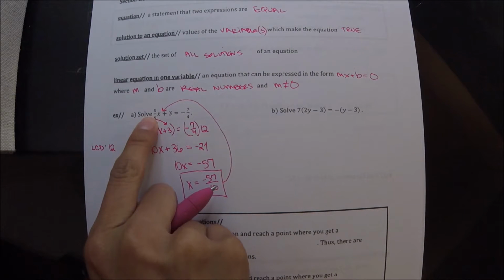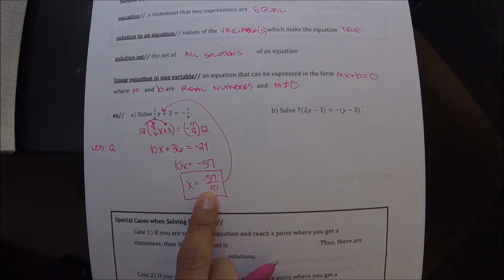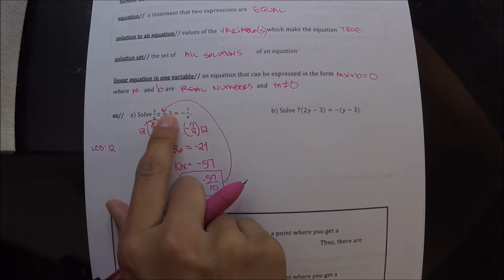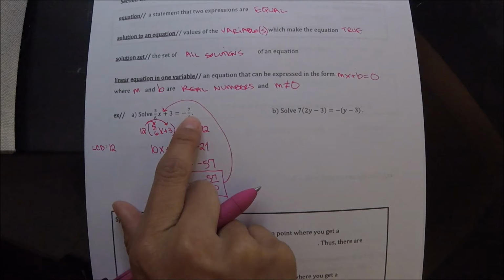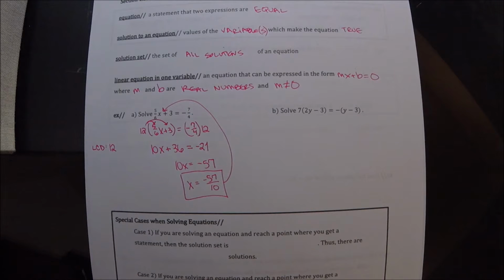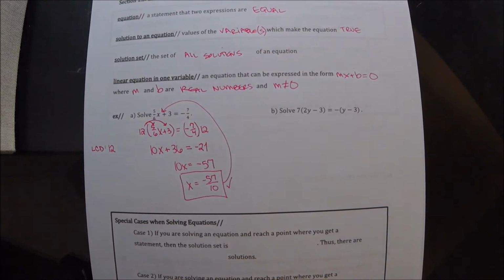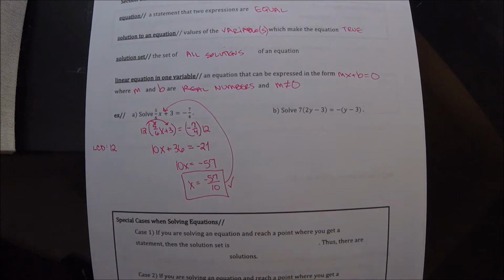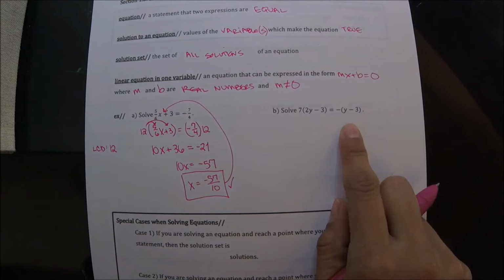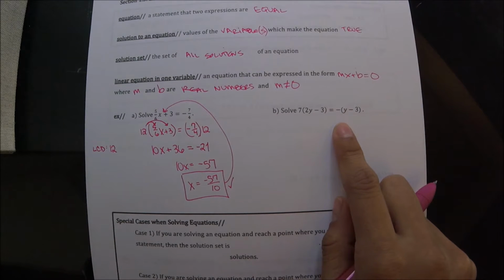And if you plug this back in for the original x value, you're going to get a statement that's true. If you multiply 5/6 times -57 over 10, and then add 3, you'll get -7 over 4. And you should check that. I'm not going to go through that, but it's always a good idea to check your answers. Okay, and then let's go on to part B.